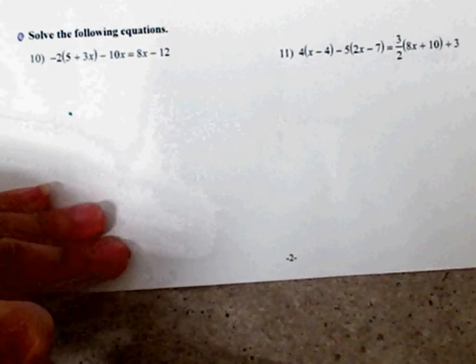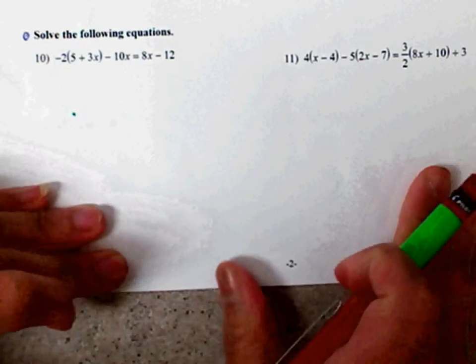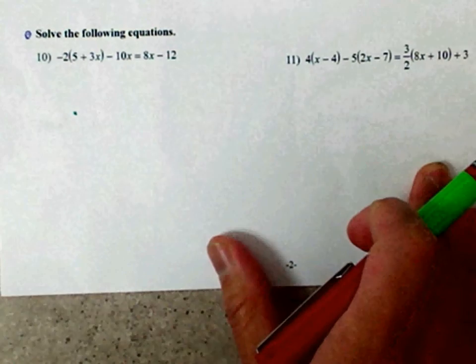Welcome back to our test review for section 0.1 through 0.4. This will be number 10 through 16.